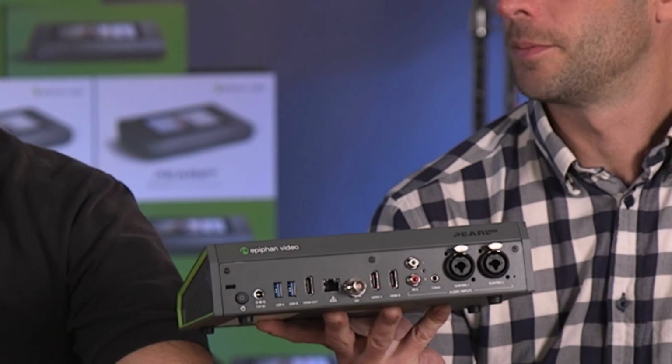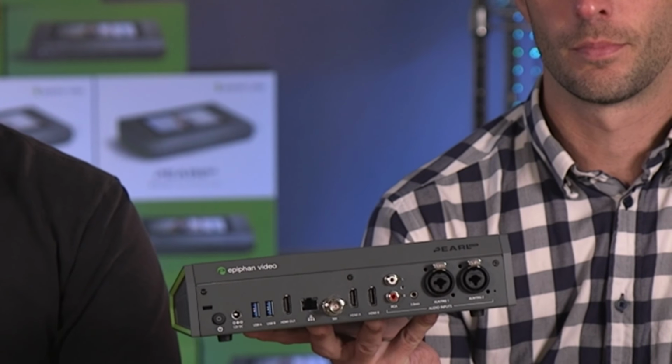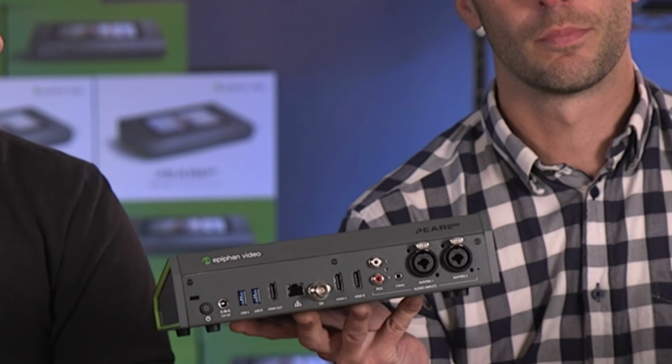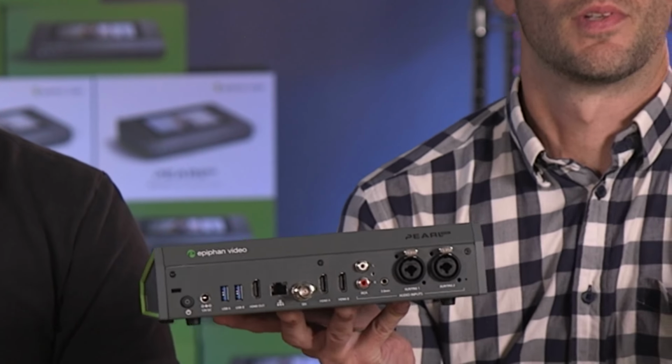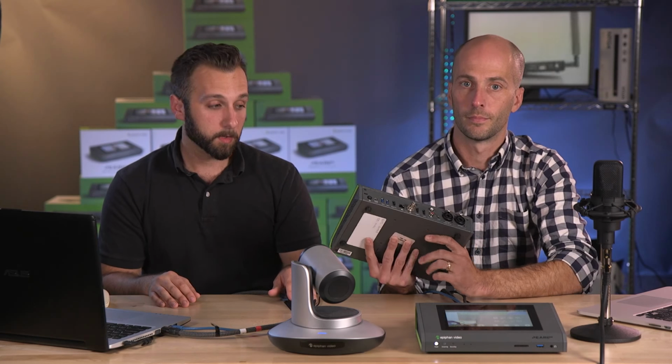As an example, with the Pearl Mini that we have on the table today, I have a condenser microphone that uses 48 volts phantom power. And from there, we'll be able to utilize a direct microphone connection. That's just a little condenser Audio-Technica microphone.